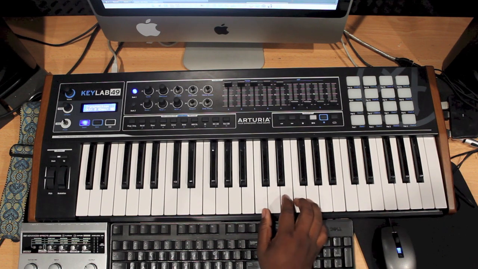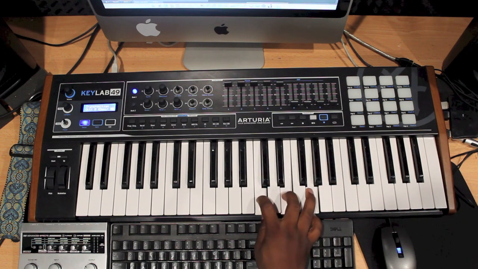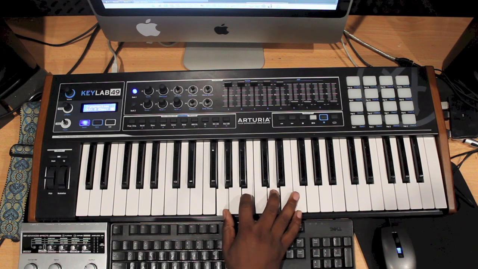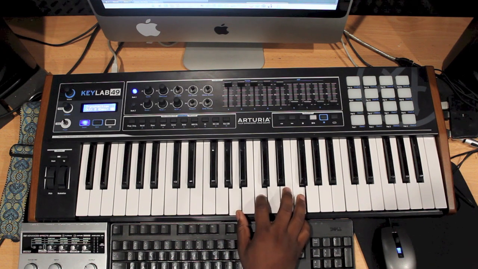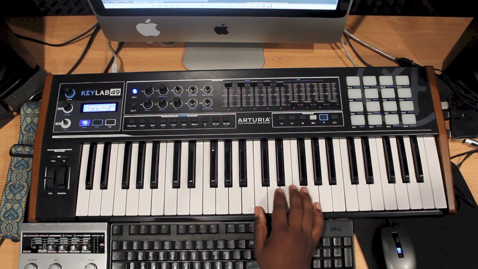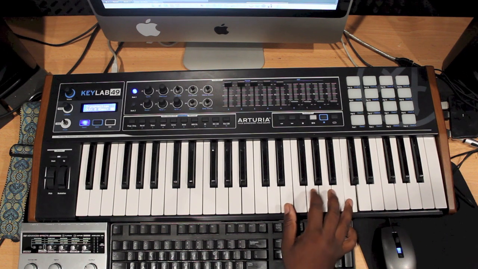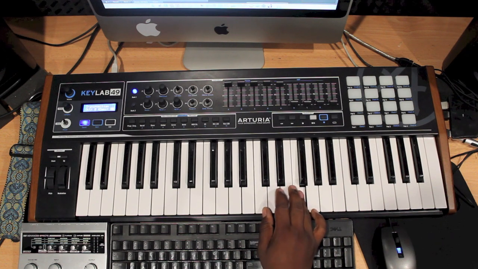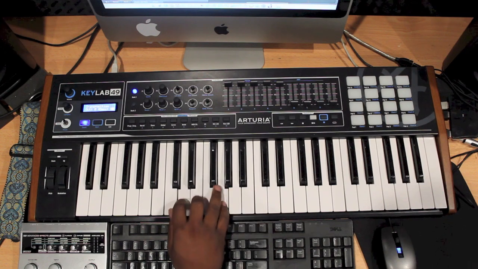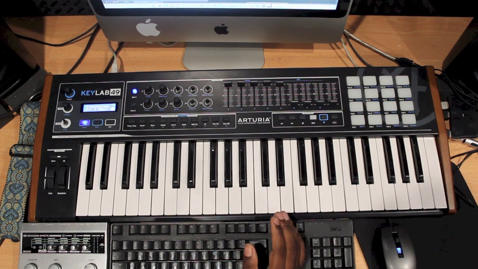Okay, so let's change it again. Let me give you another example. We're in C, and let's say I go to A minor. Now we want to do that riff again, but this time instead of landing on G like before, we're going to land on A. So A minor, G, F, C, A minor, G, F, when we're in C.